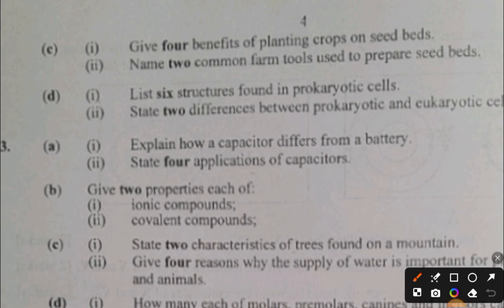Then the II says, state 2 differences between prokaryotic and eukaryotic cells. So 1, the eukaryotic cell, they reproduce by cell division. Then the prokaryotic cell, they reproduce by binary fission. Also, the eukaryotic cell, the nuclear material is found in the nucleus. But with the prokaryotic cell, the nuclear material is found in the cytoplasm.